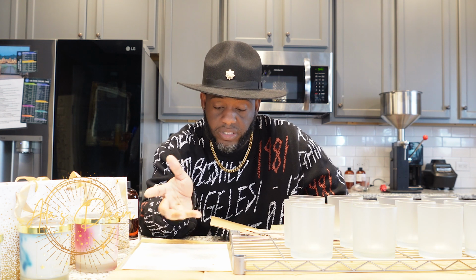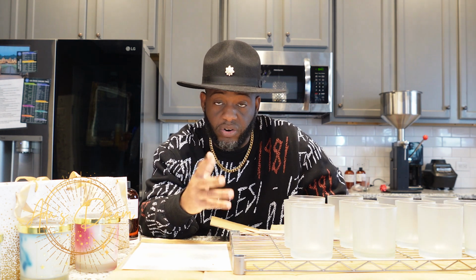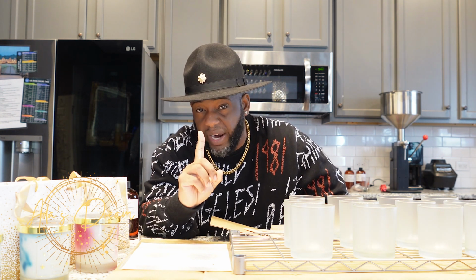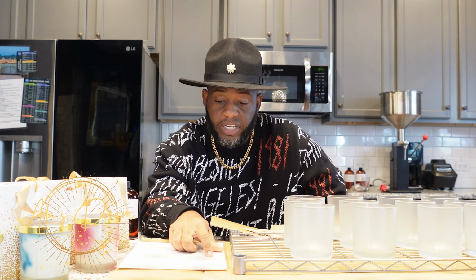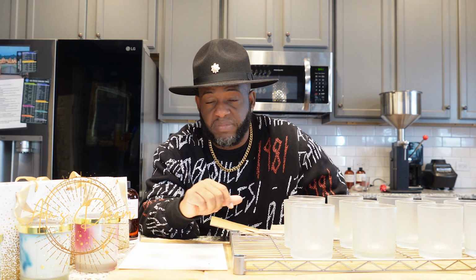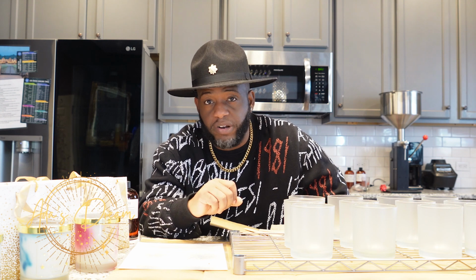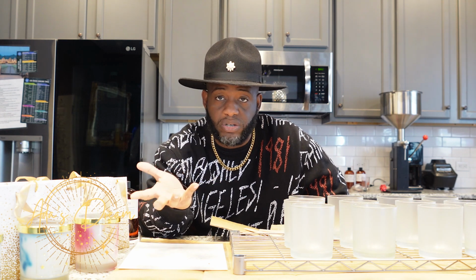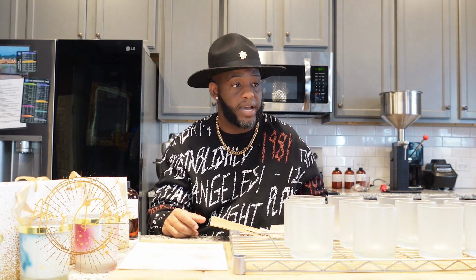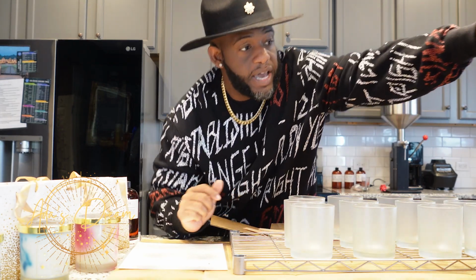I convert grams to ounces: 30 grams is about 1 ounce. So for each candle, for 310 grams of wax, I use 1 ounce of fragrance oil, and that's how you add it to your wax. And then once I get my wax, I pour it inside of my big wax machine here.